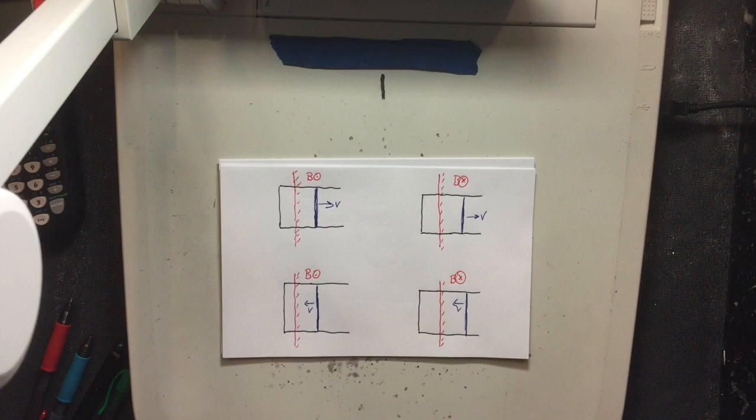Okay. So the way that the moving bar problem works is that the B field can only be going out or in. The bar itself can only move to the left or right. So there are 4 permutations in all of this, just like there are 4 permutations in the other type of problem.